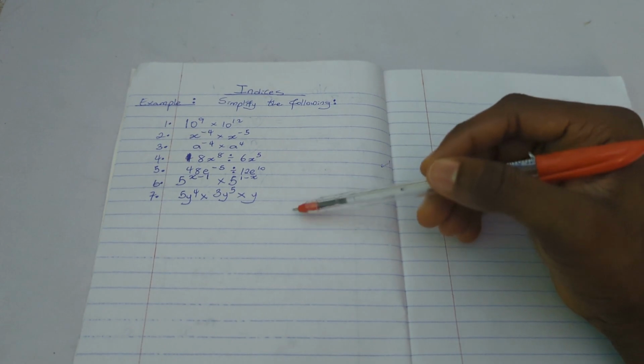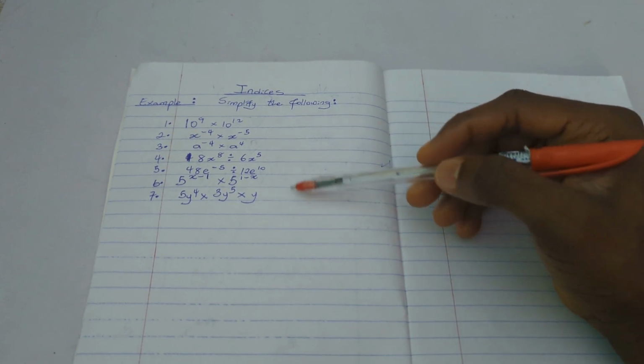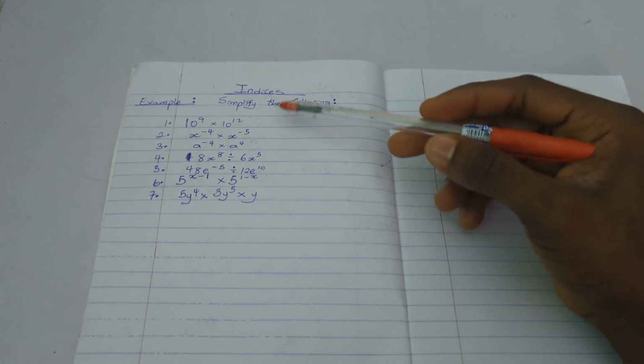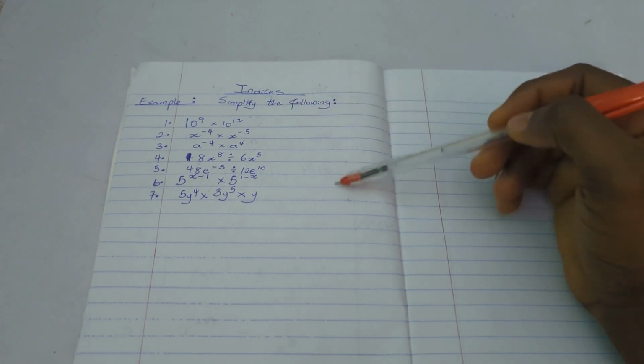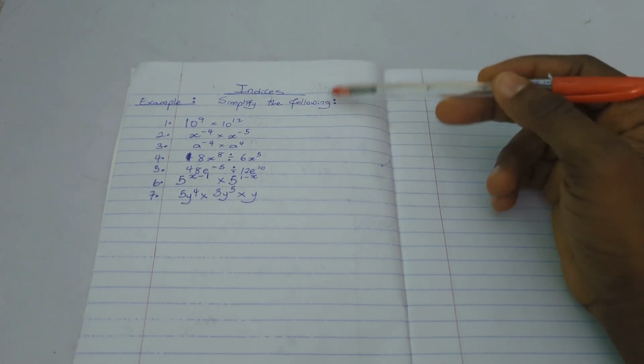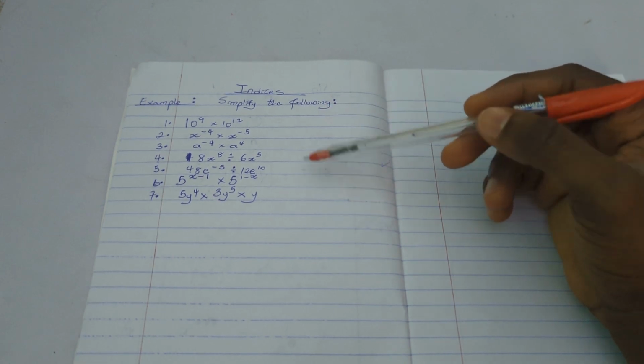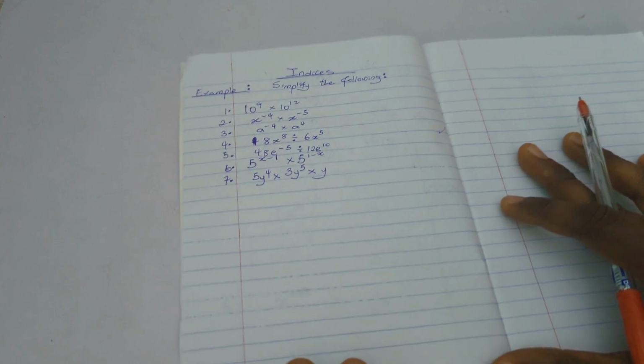Alright, in the previous video we started with the rules of indices. So in this video we continue from there, and then we take some questions. We have 7 questions as we see, and then we are going to apply the laws of indices to solving all of them. So the question says to simplify the following. We will be applying the law of indices we watched in the previous video. So let's take it together, starting from the first.